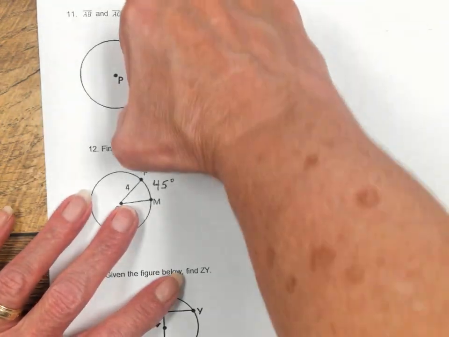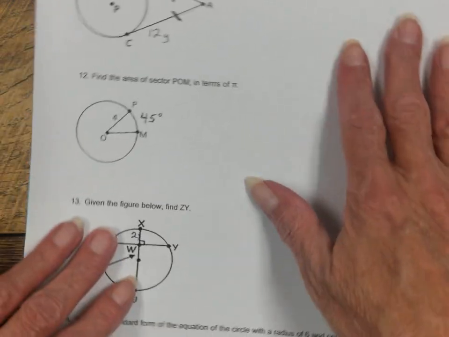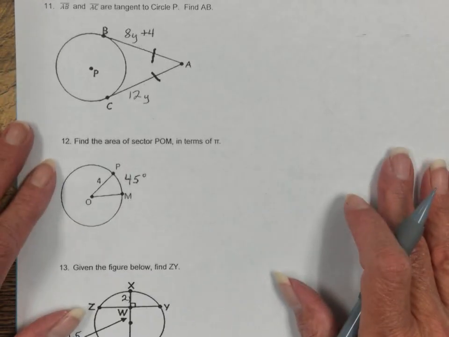Oh, this is that ice cream cone theorem, right? Nom, nom, nom, nom. Getting hungry. It's after school. I would like a snack.